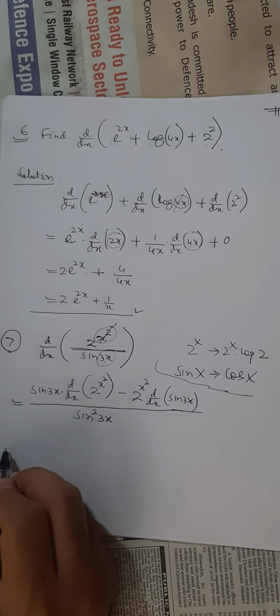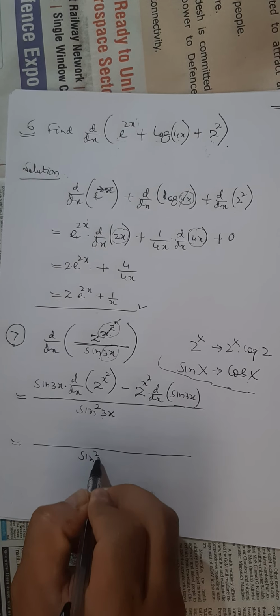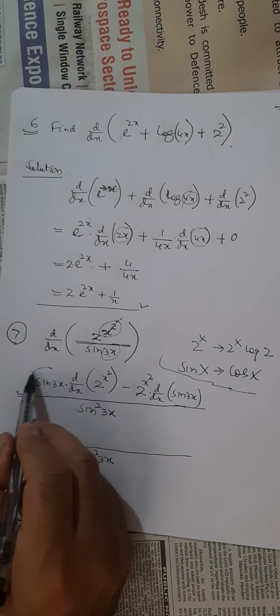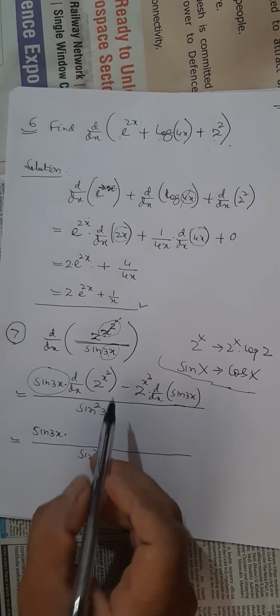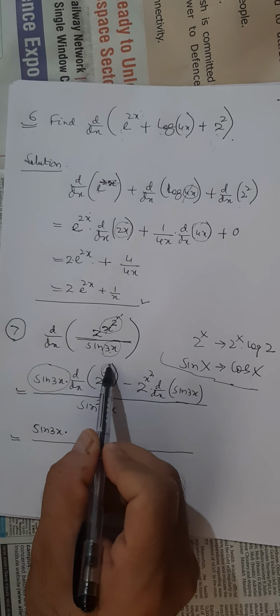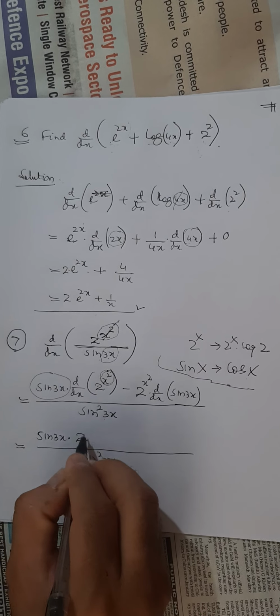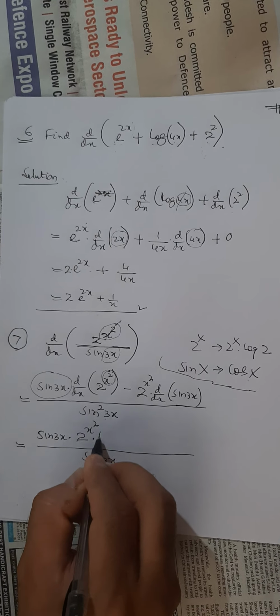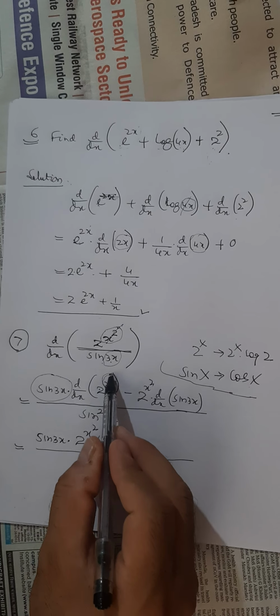Now we'll differentiate. The derivative will be now, square as it is, sine 3x as it is here. You know the derivative of 2 raised to x. So I'll consider this as x. What is the derivative of 2 raised to x? 2 raised to x into log 2, into the derivative of x square.